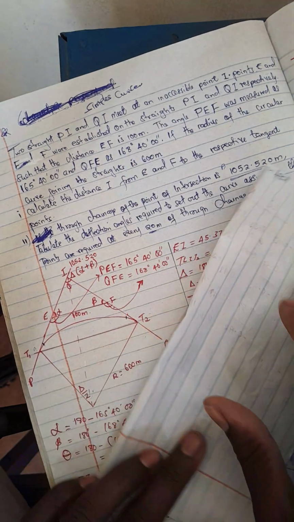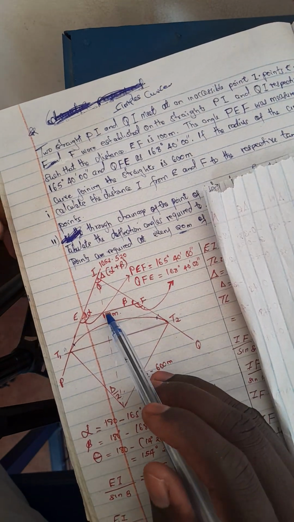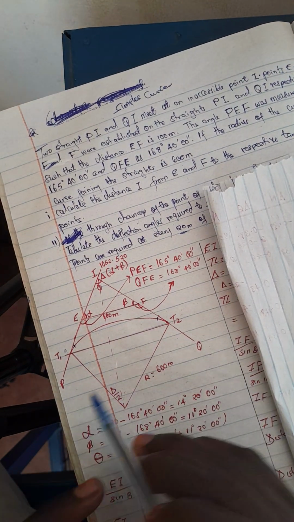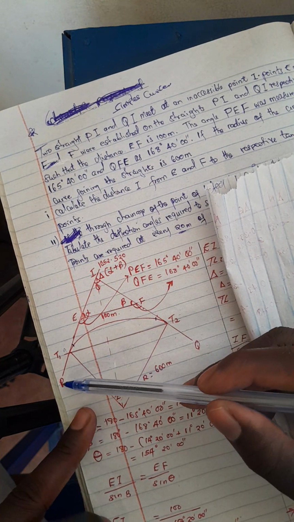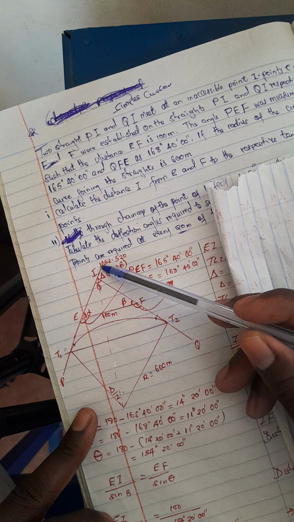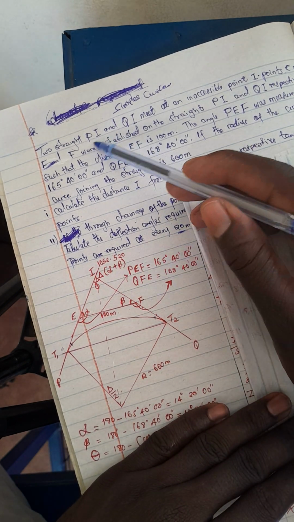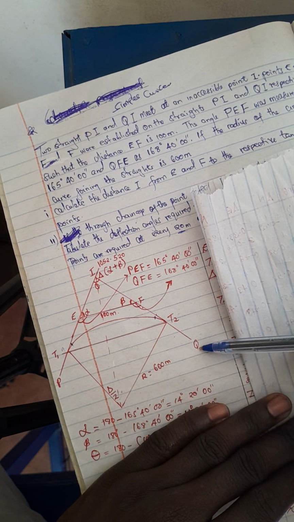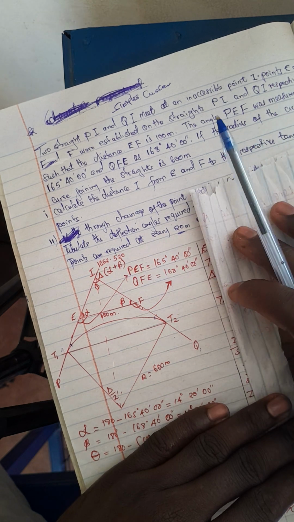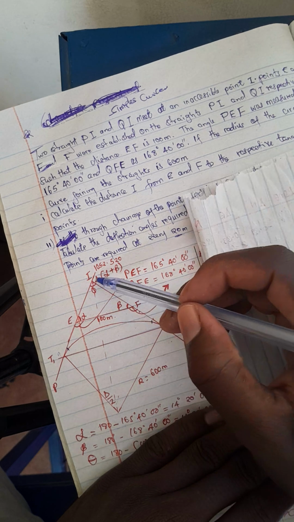I don't want to waste so much time, so I did it here. This is my sketch now. Let's see if I sketched it correctly. I've been told two straights, at this line and this one. The straights are PI and QI, and they meet at inaccessible point I.